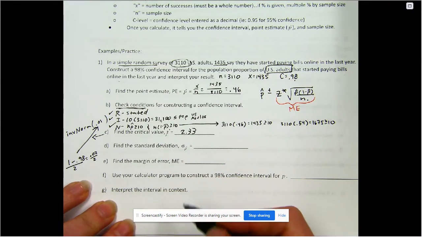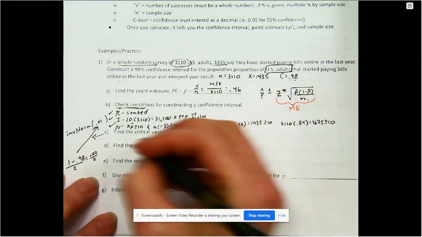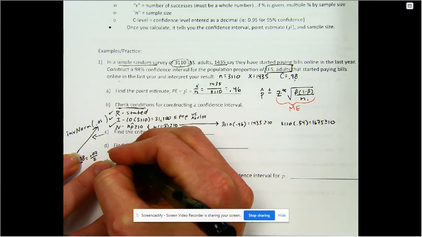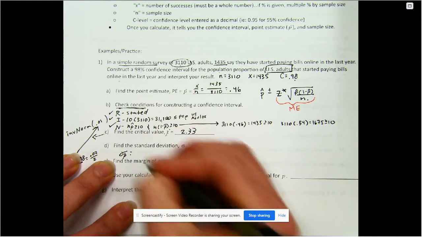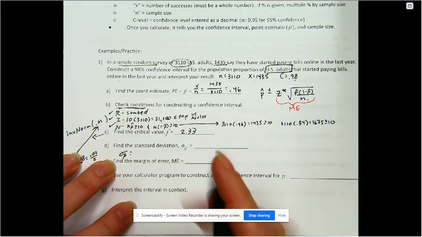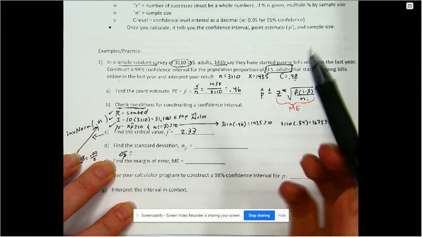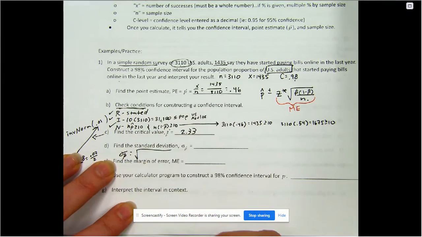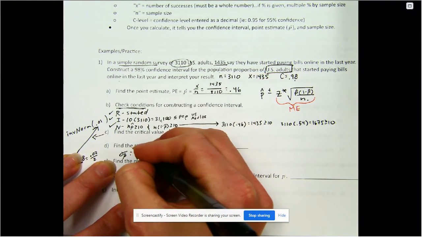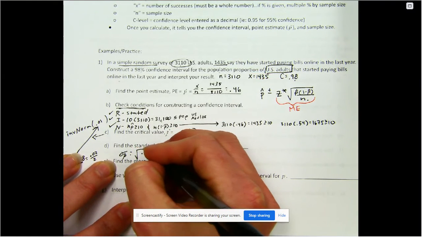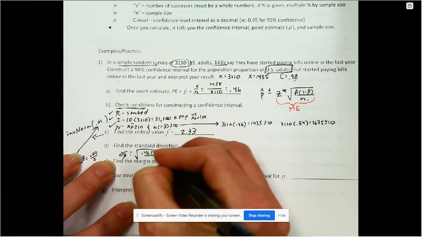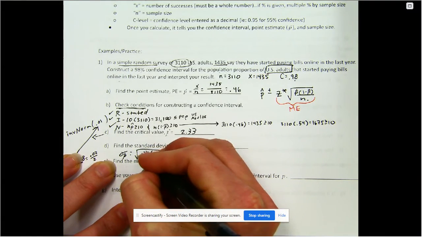Now I'm going to find the standard deviation. We're going to go standard deviation of the sampling distribution of p hat, which would also be known as standard error in this case because we're using p hat instead of p. It's going to be the square root of our p, 0.46, times 1 minus p, 0.54, over our sample size, which is 3,110.